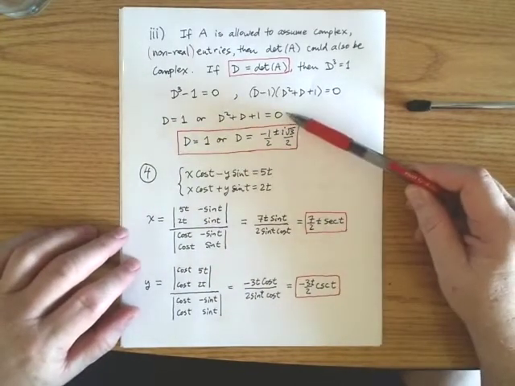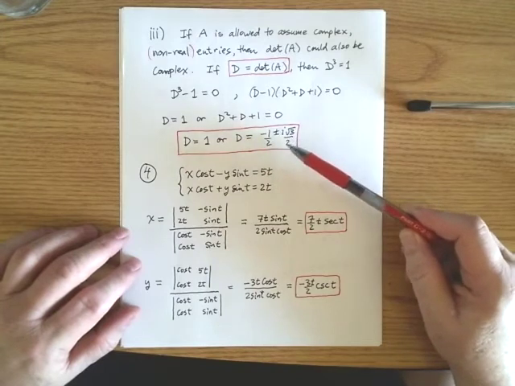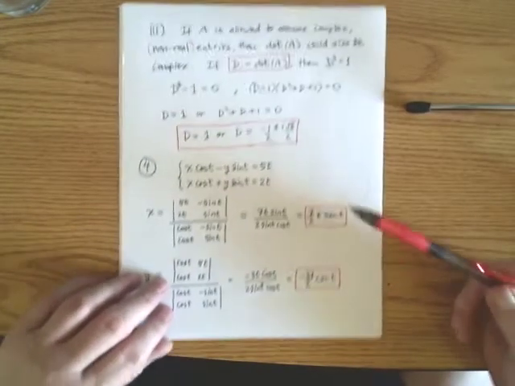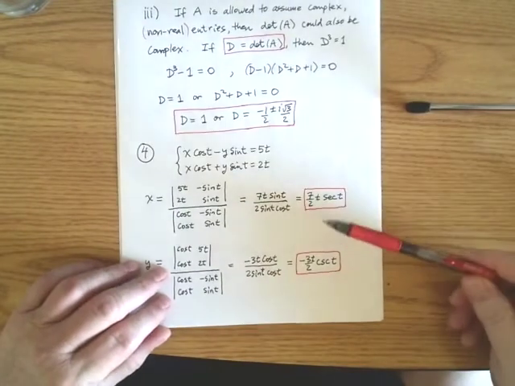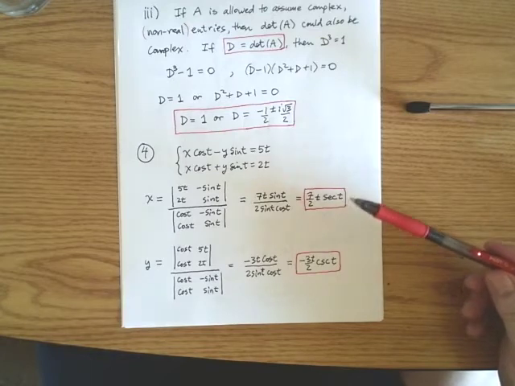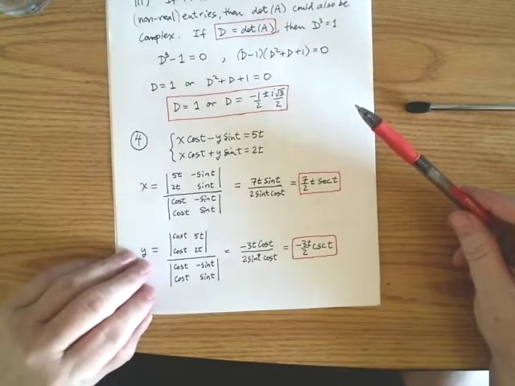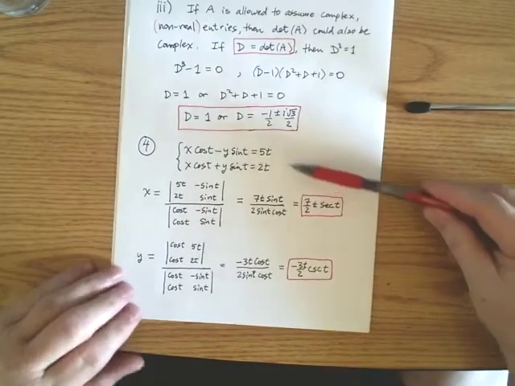If you use the quadratic formula on that, you get negative 1/2 plus or minus the square root of 3 over 2 i. Okay, so there's actually 3 possibilities here for the determinant of a complex matrix that is a cyclic matrix of order 3.